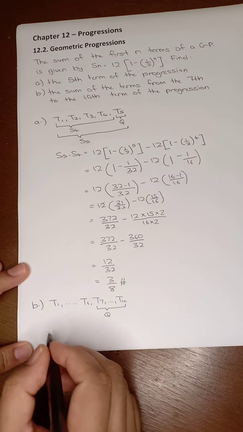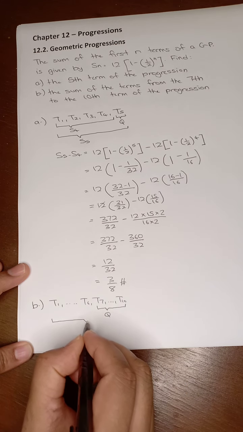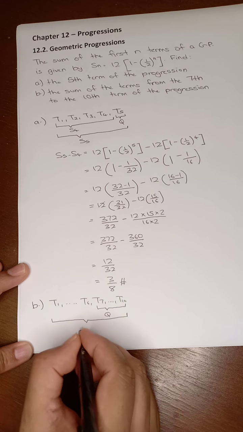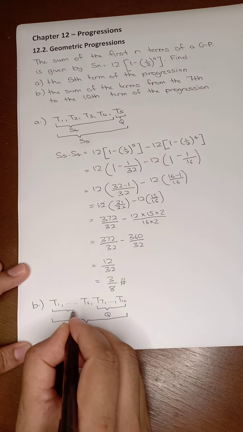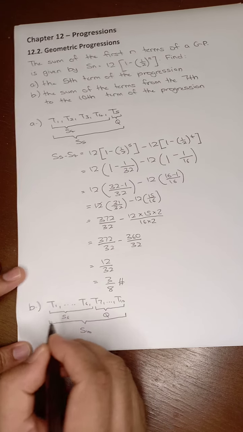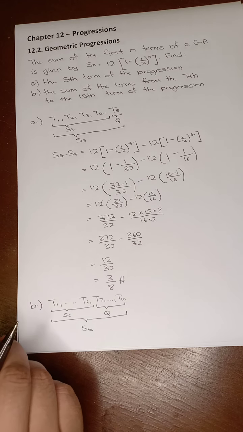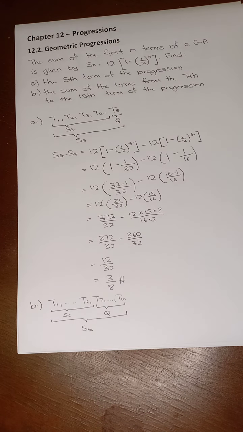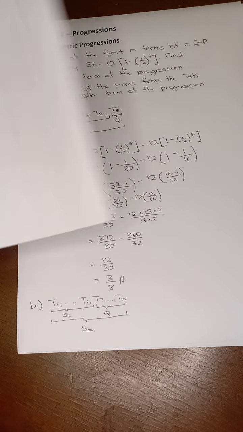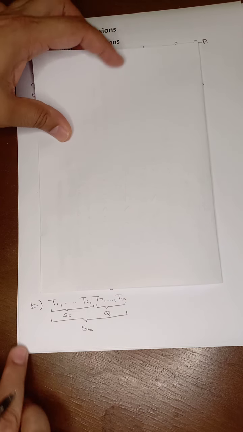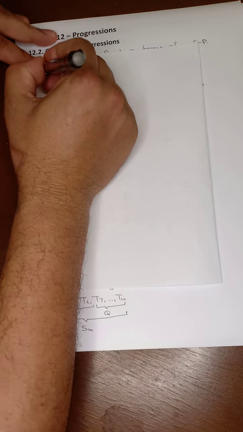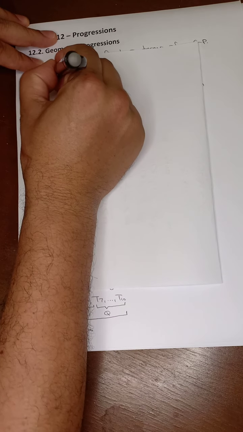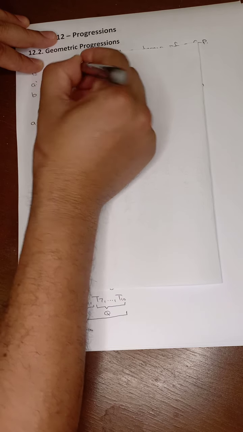This is the question. So as usual, you have to find everything first. 1 to 10, that will be S10, and then minus S6. I don't have enough column here, so I'll take another paper and do it on another paper. So S10 minus S6, I can get the answer for the question. So we are doing the B. S10 minus S6.